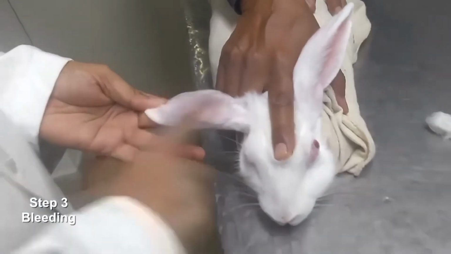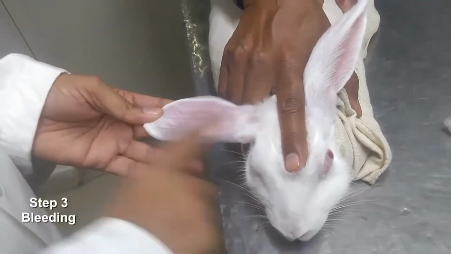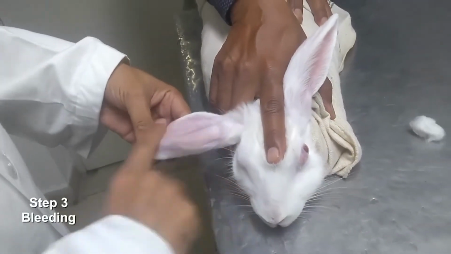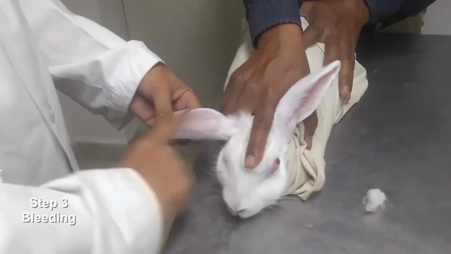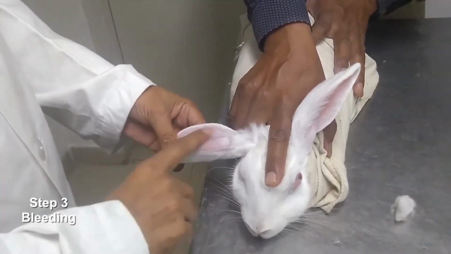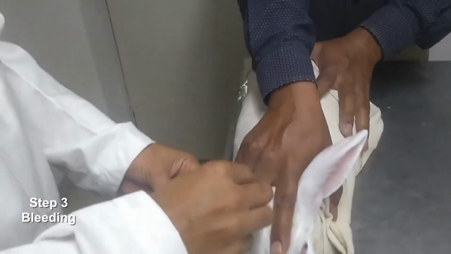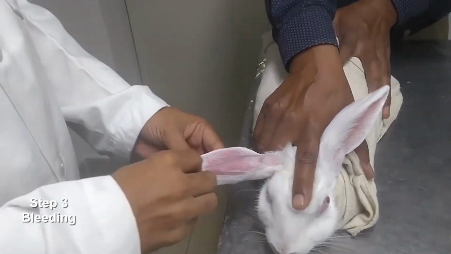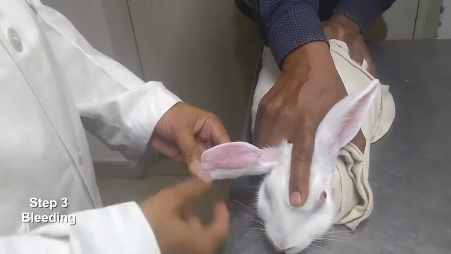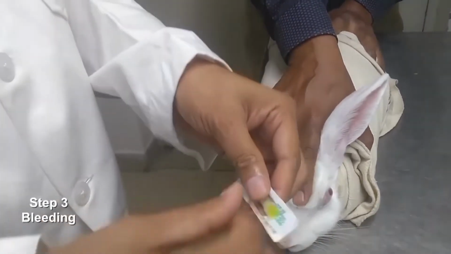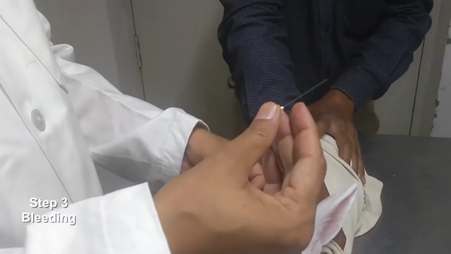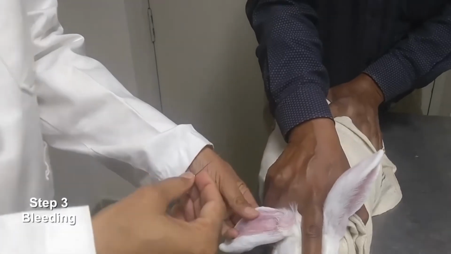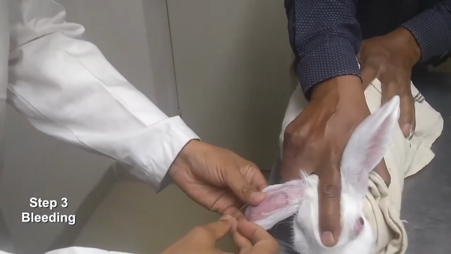So this is the method which is normally applied. When the vein is properly visible, this is the mid-ear vein from which we will bleed. We will slightly sterilize it using alcohol and using a 20 gauge needle, which is wide enough to give sufficient bleed. We will prick the vein and collect the blood.